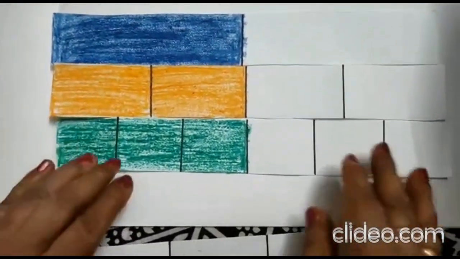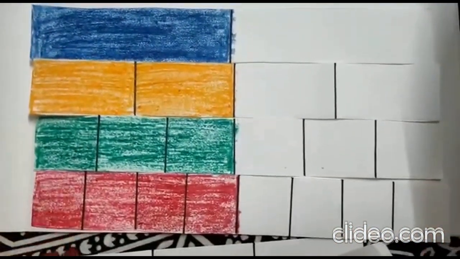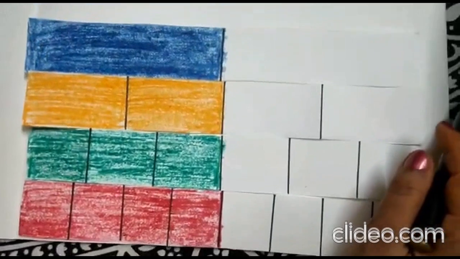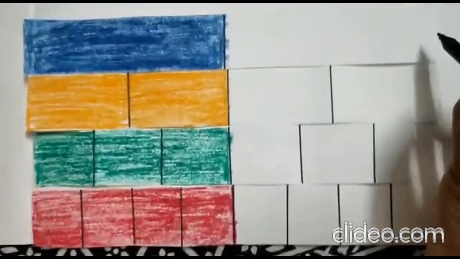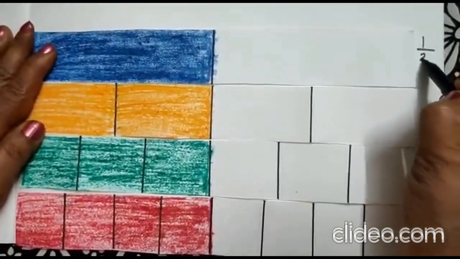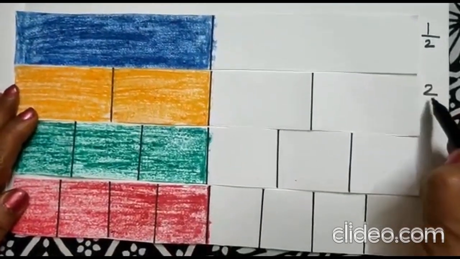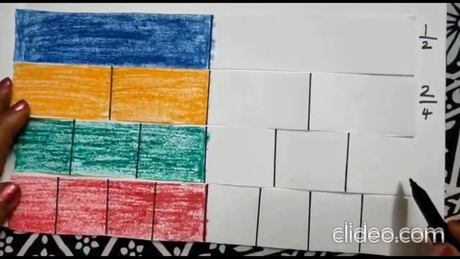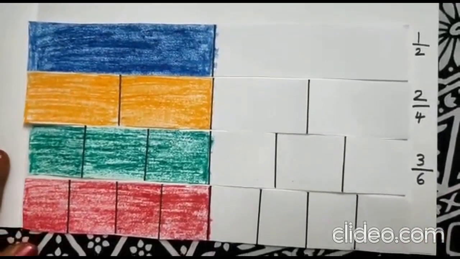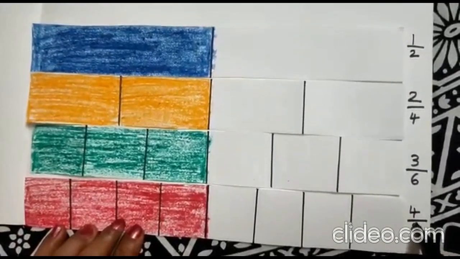One below the other we place them. And let us write the fractions they represent. The first one represents 1 upon 2. The second strip represents 2 upon 4. Third strip represents 3 upon 6. And the fourth strip represents 4 upon 8.